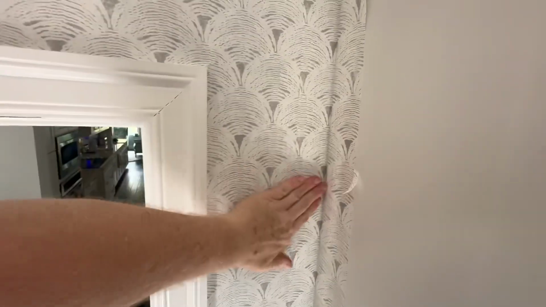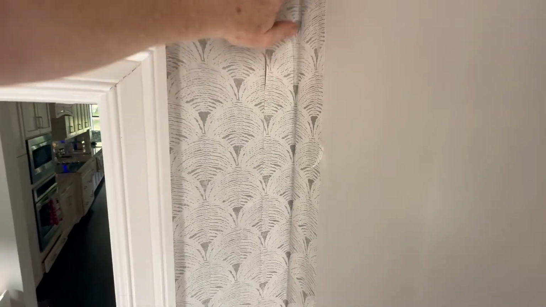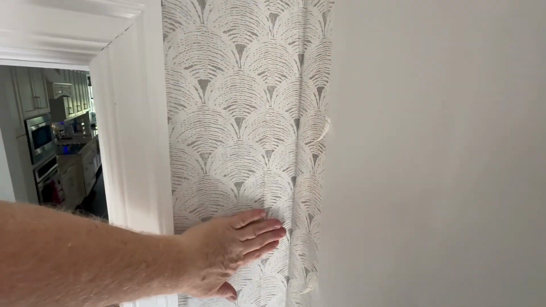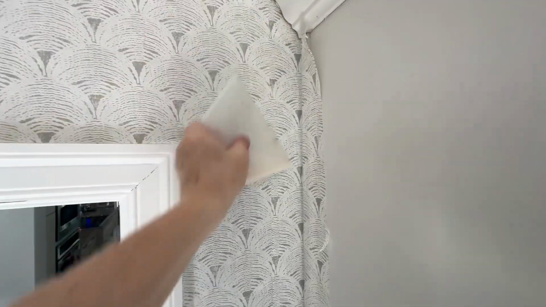Now, this product is a pre-pasted wallpaper. It is a pain in the... you know what I mean. Okay, hold on a second.